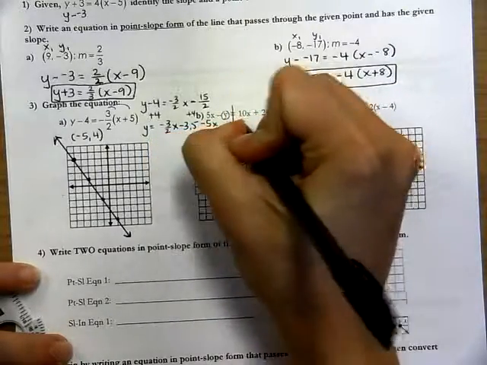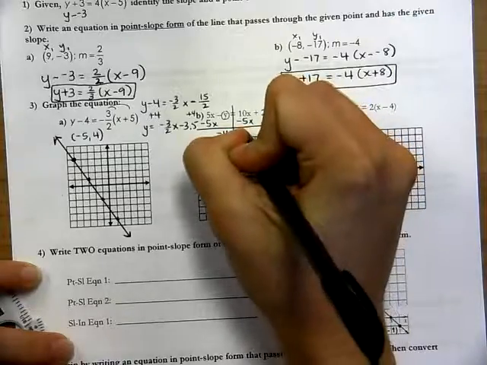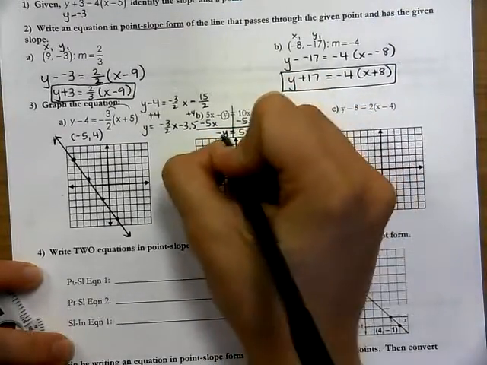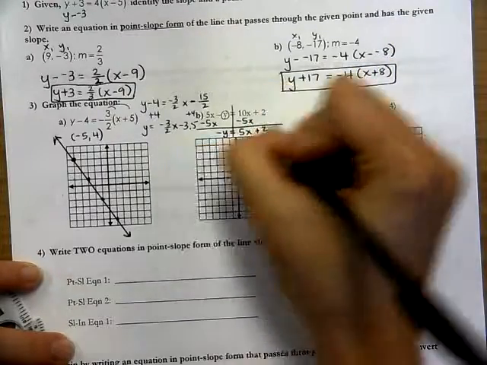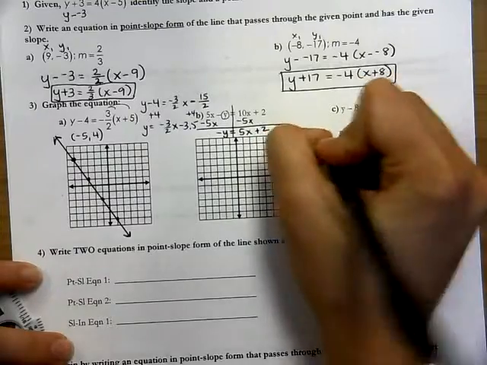And the easiest way to do that is to solve for y and get it into slope-intercept form. So I subtract 5x from both sides, and I'll have negative y equals positive 5x plus 2. But I need to get positive y, so I'm going to divide everything by negative 1, and I get y equals negative 5x minus 2.